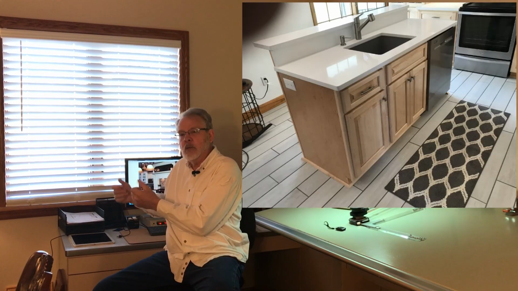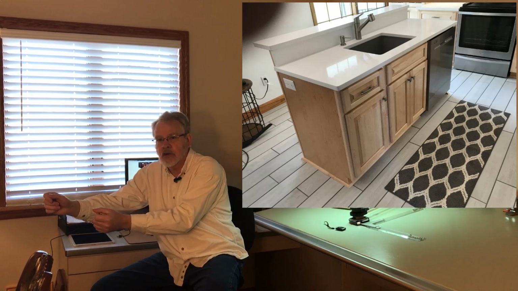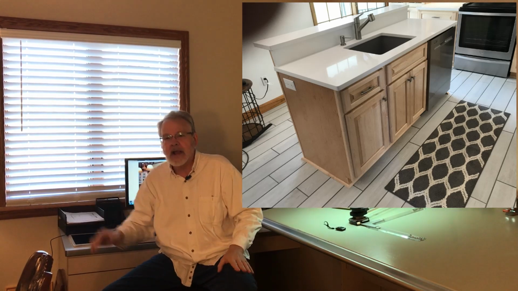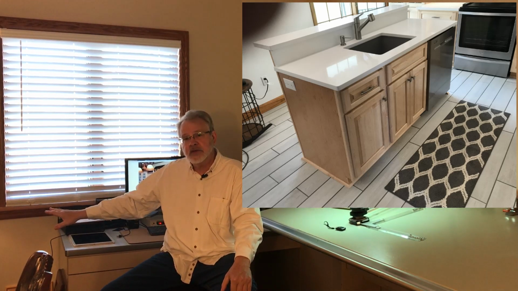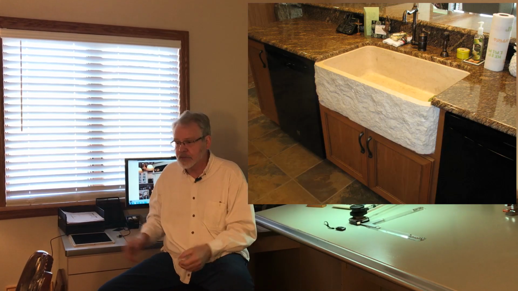You don't want to put the dishwasher somewhere else where the client will want to rinse off a dish and then take it over to the dishwasher. They're tracking water across the floor. So ideally, dishwasher right next to the sink. Dishwashers are typically 24 inches. So you want a 24-inch space for that dishwasher.